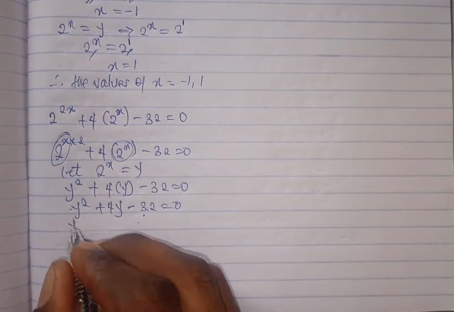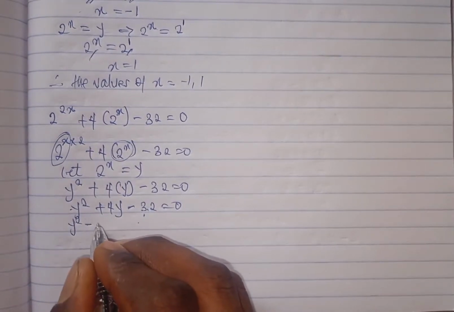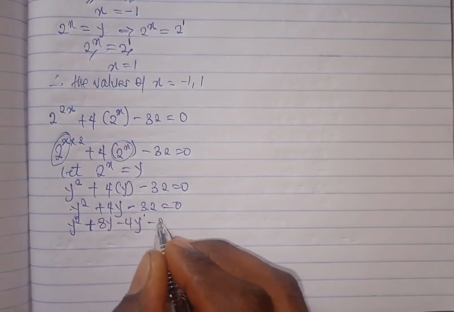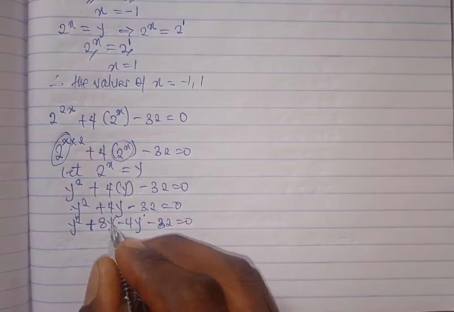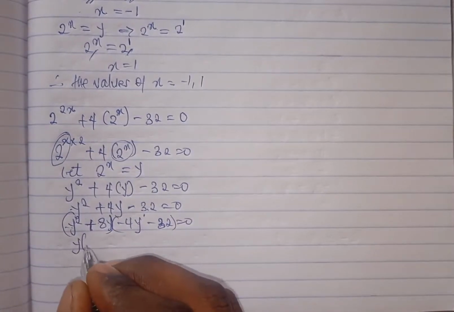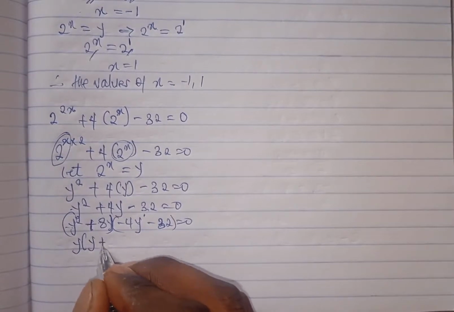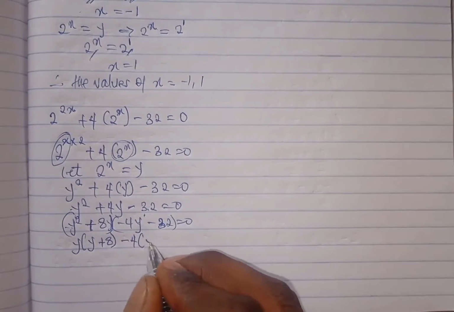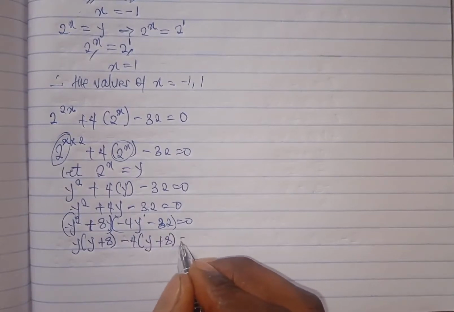So you are going to say y squared plus 8y minus 4y minus 32 is equal to 0. So just do something like this. What's common here is y, and you are left with y plus 8 here. Then what's common here is minus 4, then you'll be left with y plus 8 here also, which is equal to 0.